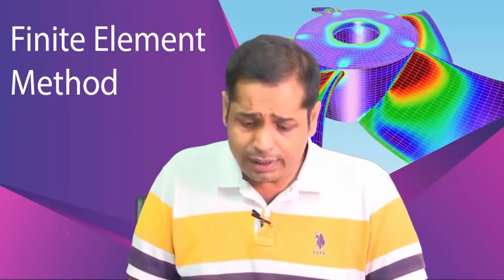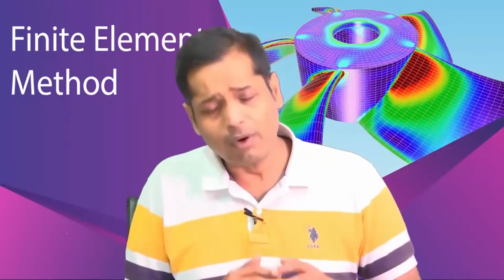Okay. Now, in the last class, we had seen some of the commonly used elements in 3 dimension, and we had seen how to construct a function for some of them. And today, we will see what is the isoparametric formulation and numerical integration in 3-dimensional problem. So, we already know what is isoparametric formulation.